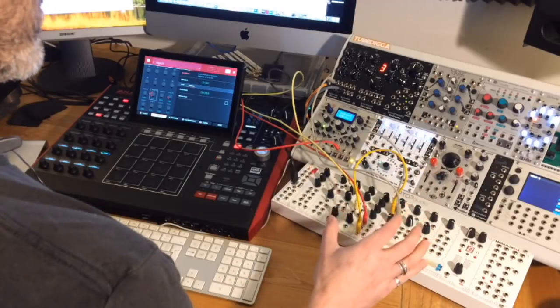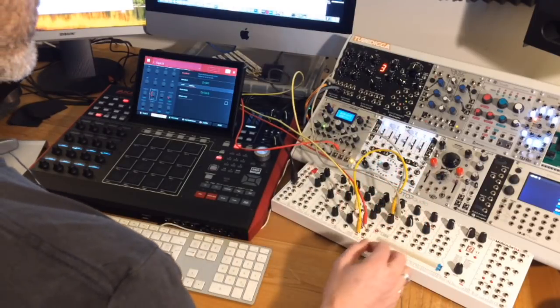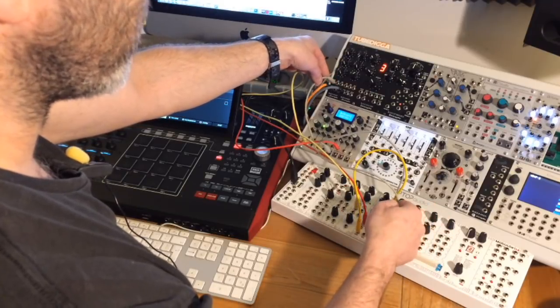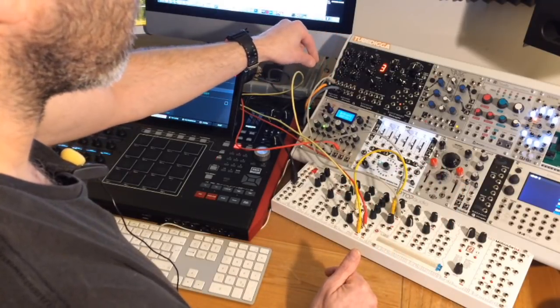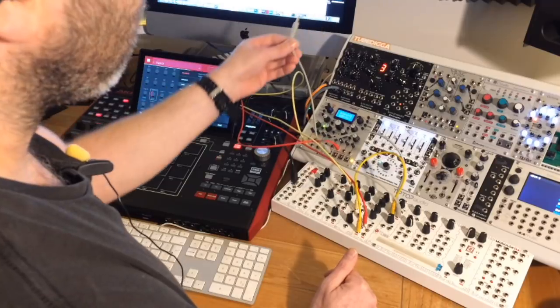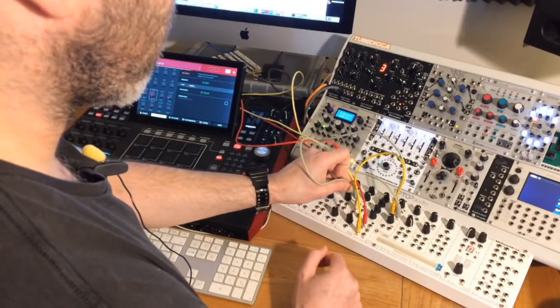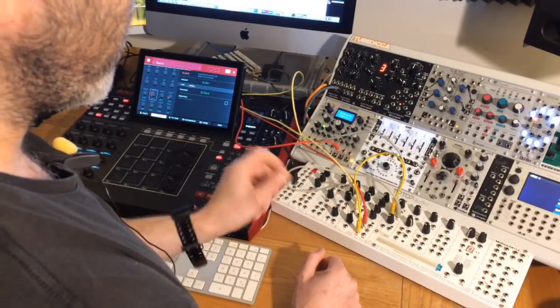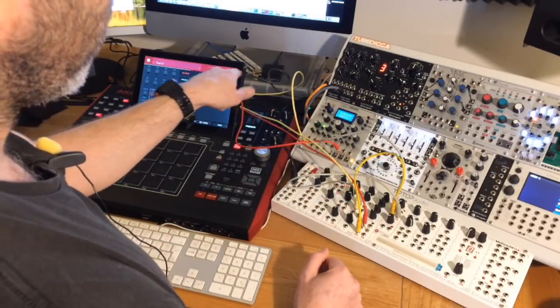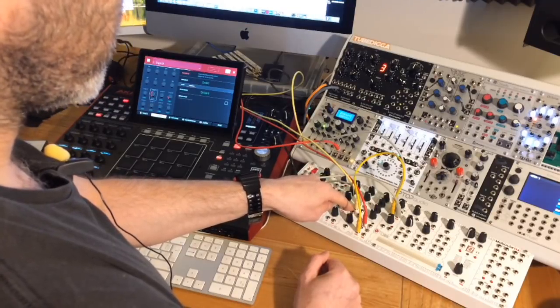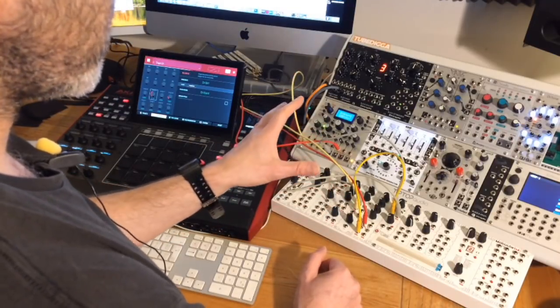Okay, so what we need to do is unpatch something now. So I'm going to take the output of the VCA, which is literally where our signal terminates before it goes into the mixer. Okay, and I'm going to patch that into the input of the filter. Now remember, we've got our CV output from the MPCX controlling the CV of this filter, okay? And that way we can do a filter sweep now.